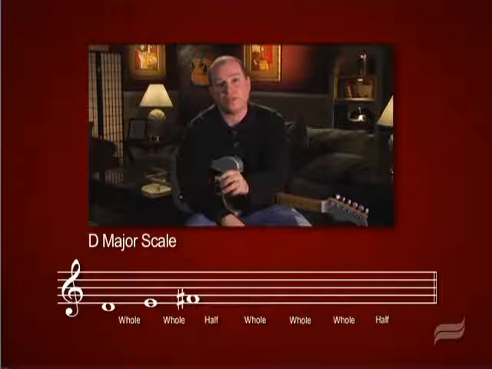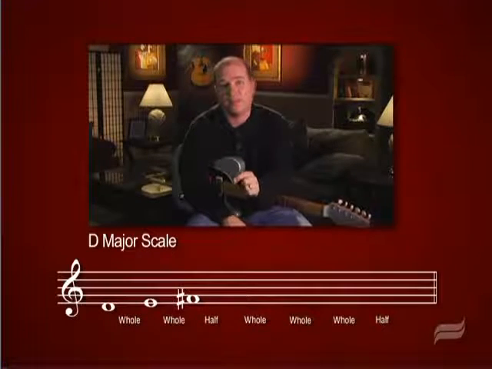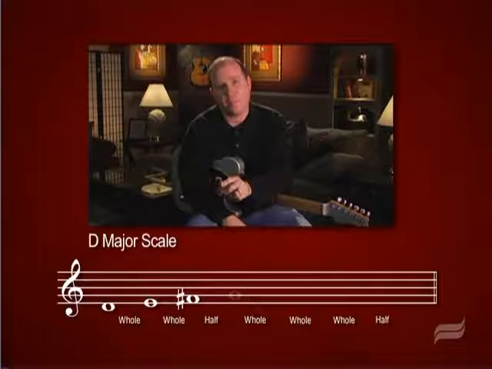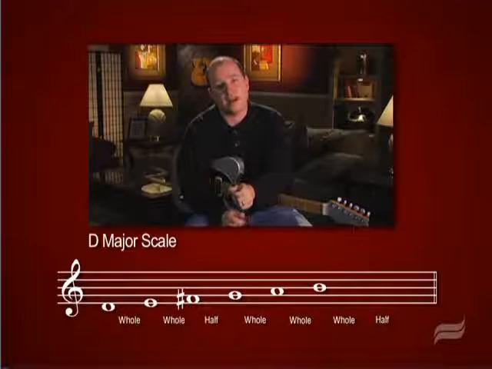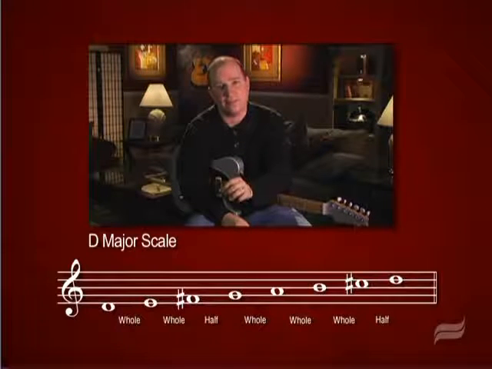Okay, now I need a half step, starting from that F sharp. F sharp, a half step up is G. So I've got D, E, F sharp, G. Whole step to A, whole step to B. Now, here's another tricky one. I got to push that C another half step away from that B to get the full whole step. That is C sharp and then D. So a D scale is D, E, F sharp, G, A, B, C sharp, D.